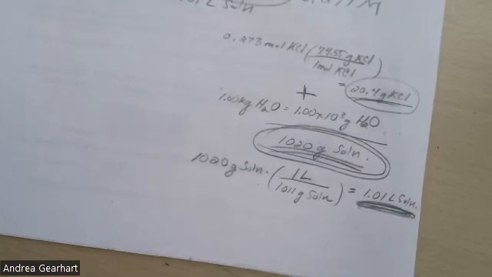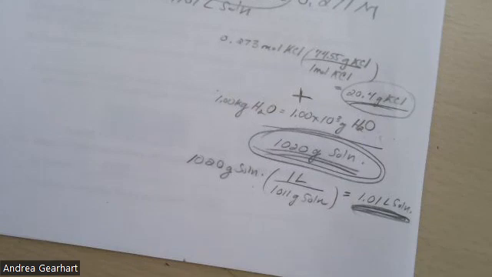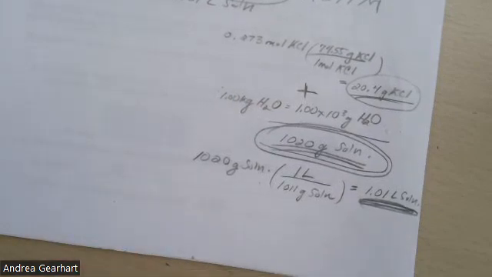I will take room time, but I will take 2 more minutes. Take one, pass it on, please. Take one, pass it on.